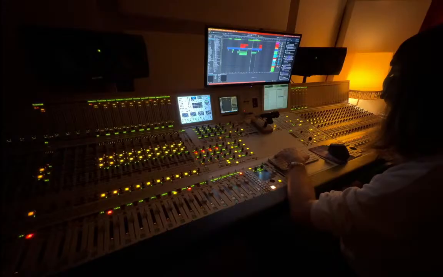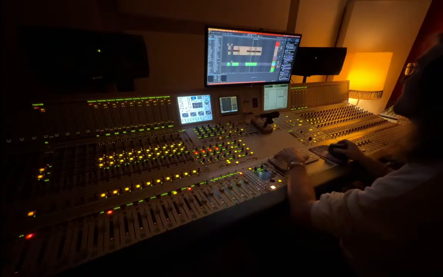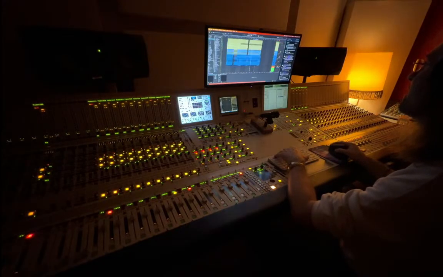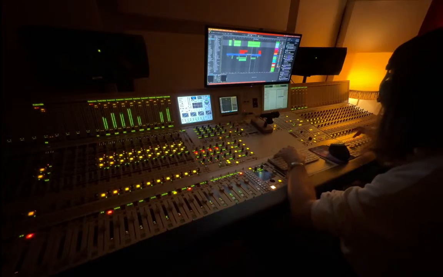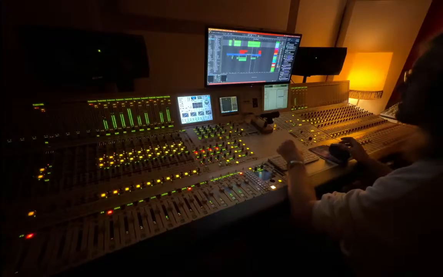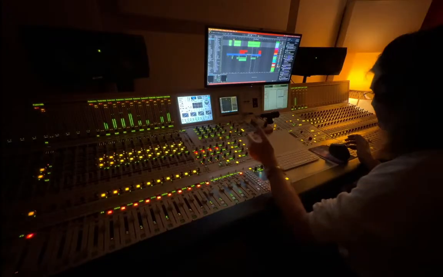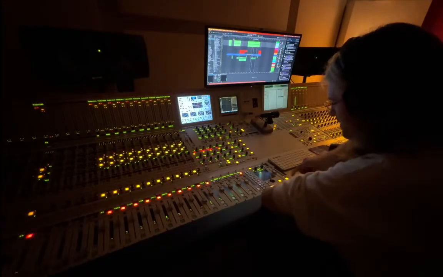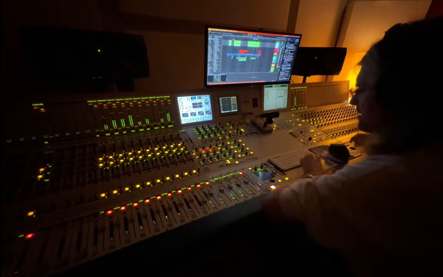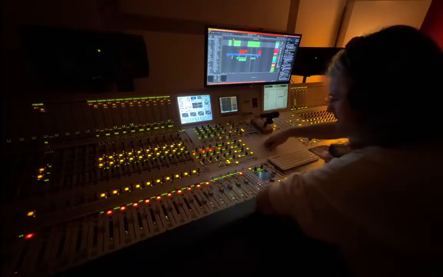Nice. Next one, synthesizer. Luckily we don't have a lot of instruments to mix today, so I can talk a lot. Cool. Let's actually use the compressor for once.